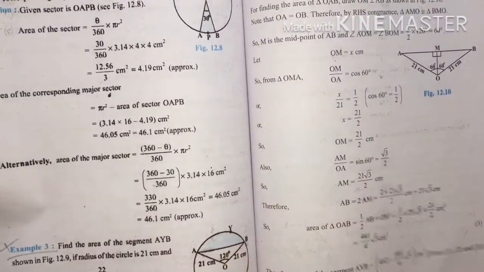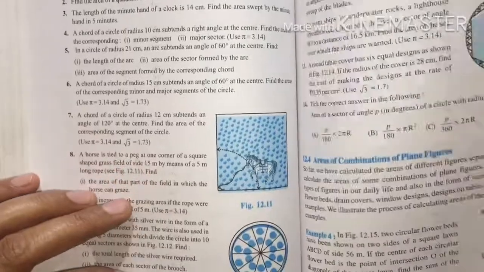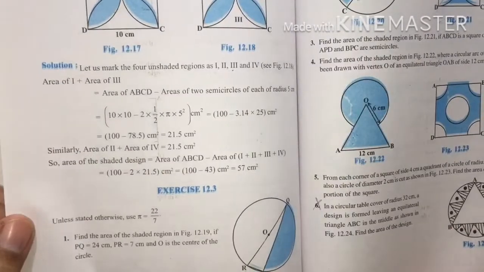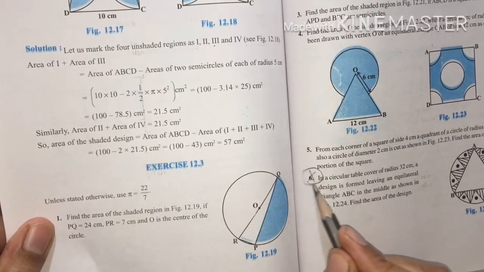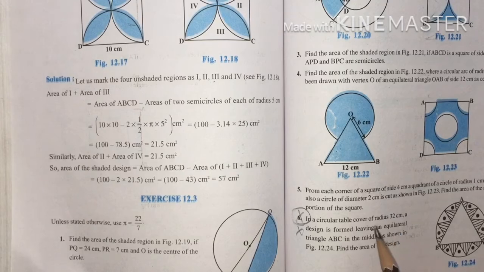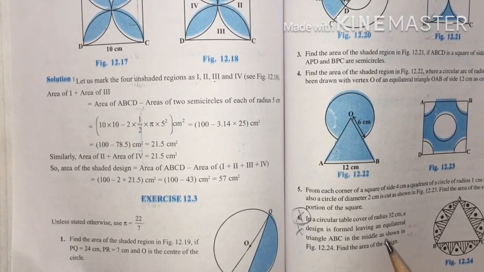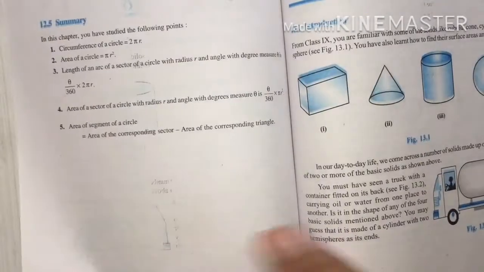Then exercise 12.2 also you have to complete fully. From exercise 12.3, only question number 6 will not come, because in this question the central angle is 120 degrees. So this type of sum will not come from chapter number 12.